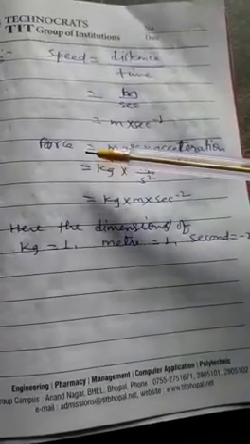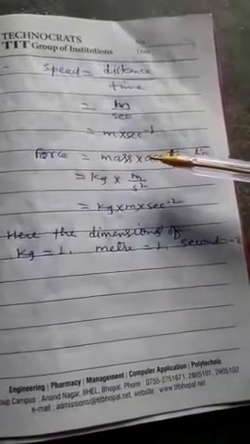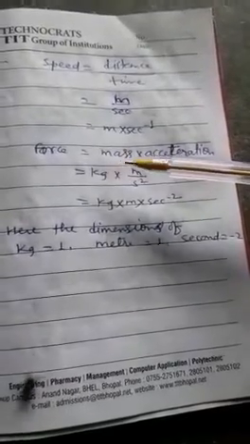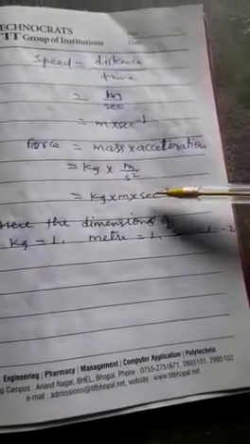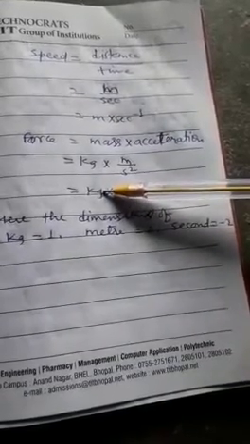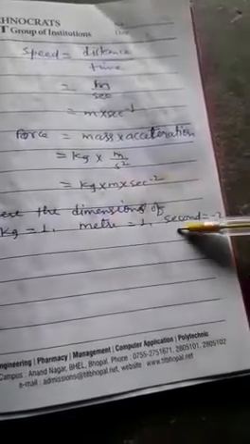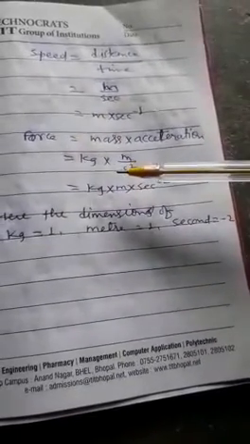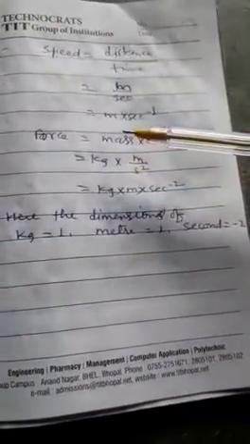Similarly, we have another example, force. Force is equal to mass into acceleration. But we know, guys, the SI unit of mass is kg and of acceleration is meter per second square. So kg into meter into second to the power -2. So here the dimension of kilogram is 1, the dimension of meter is also 1, but the dimension of second is -2. So this power is known as the dimension of any fundamental units or quantities.